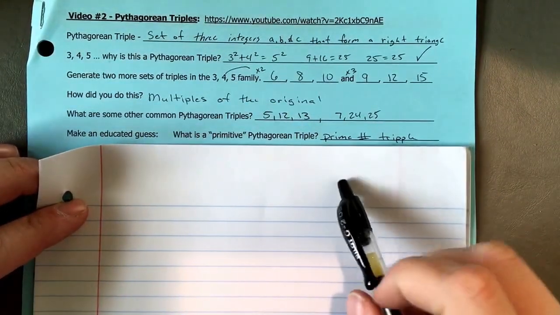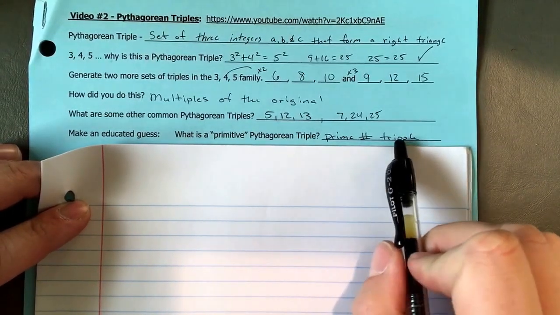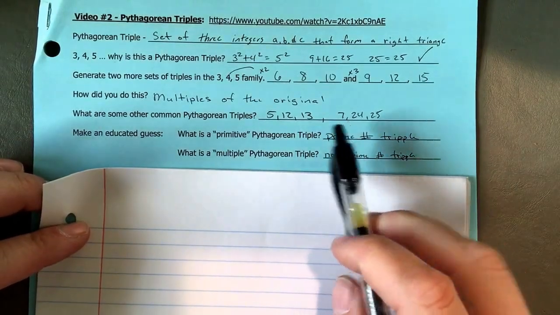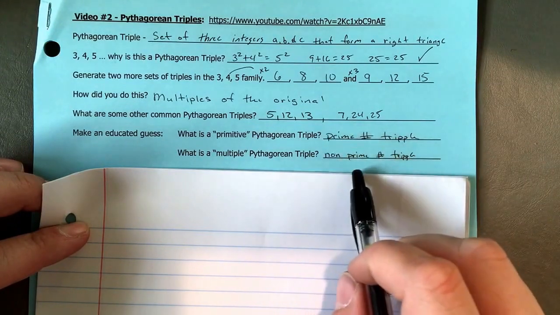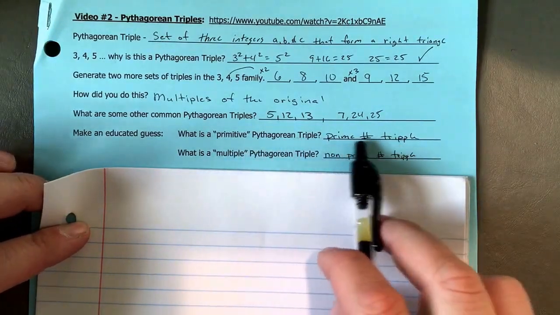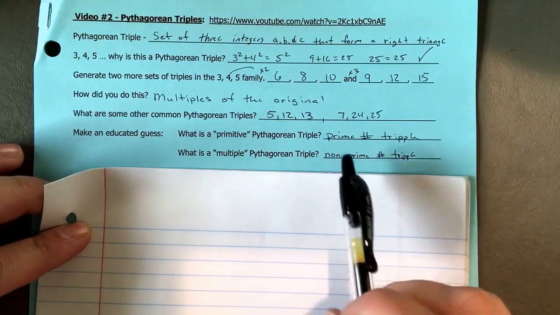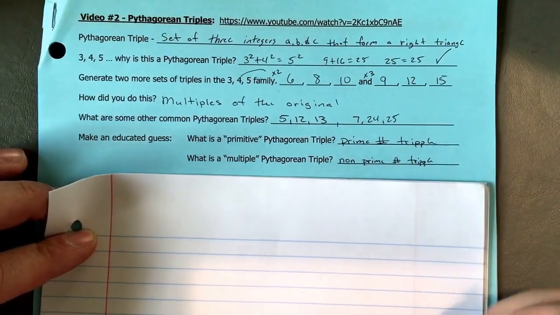A primitive Pythagorean triple, as an educated guess, let's just say that it's prime number triples, and then the multiple is a non-prime number triple. Actually, a more educated guess would say that a primitive triple is a parent triple, and the multiple is a non-parent triple.